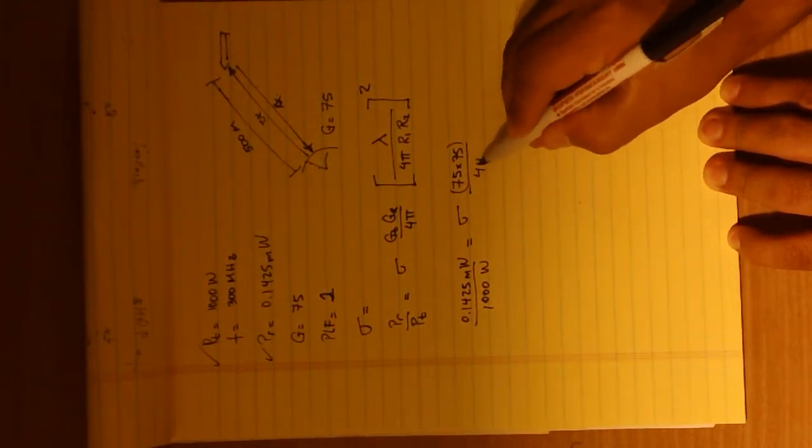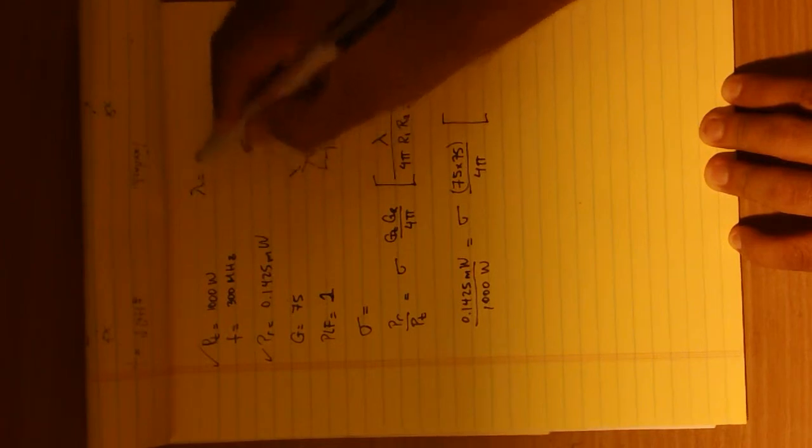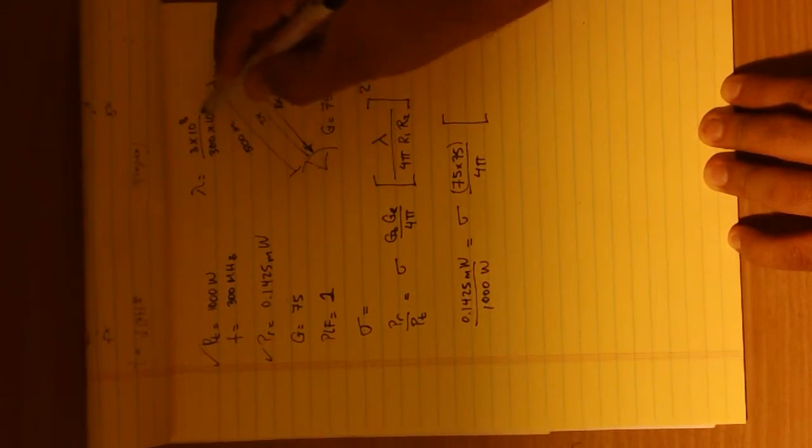divided by 4 pi, and the wavelength of this antenna is equal to 3 times 10 to the 8 divided by 300 times 10 to the 6, which is equal to 1.